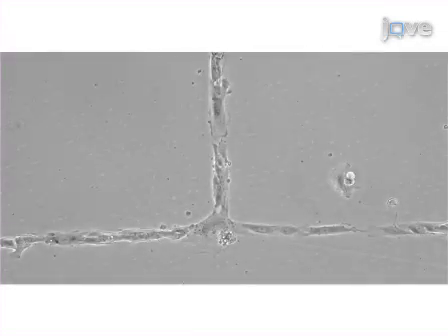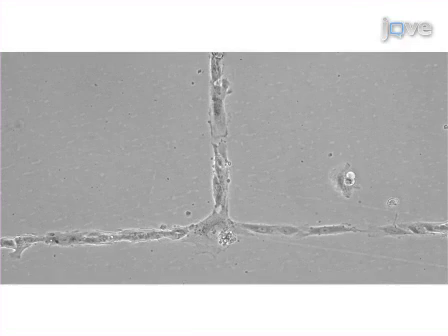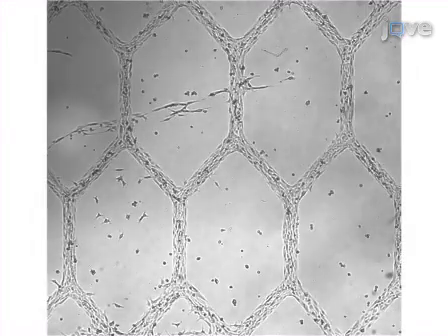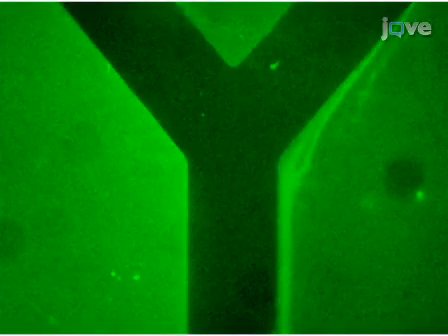Cell types other than neurons can also be used, as seen in these next two figures. This figure shows human umbilical vein endothelial cells, and this figure shows C2C12 skeletal muscle cells forming grids. As seen here, materials such as poly-L-lysine can also be patterned to facilitate attachment of certain cell types and for other uses.